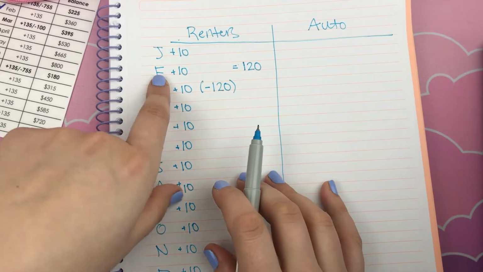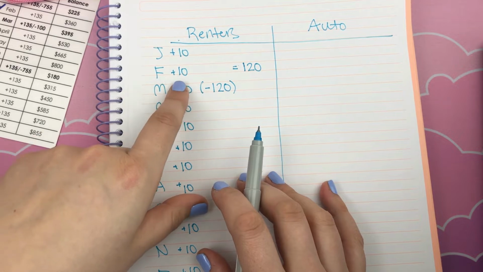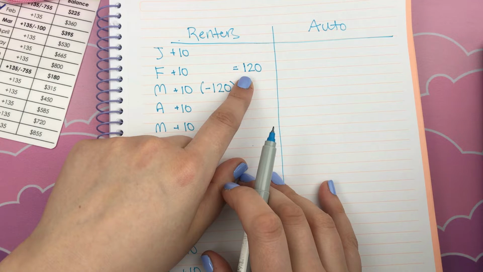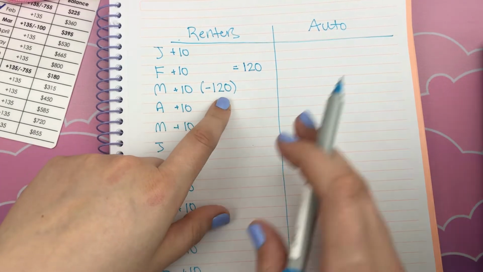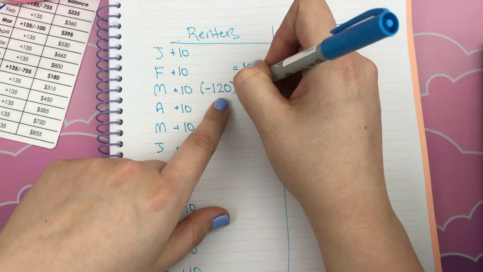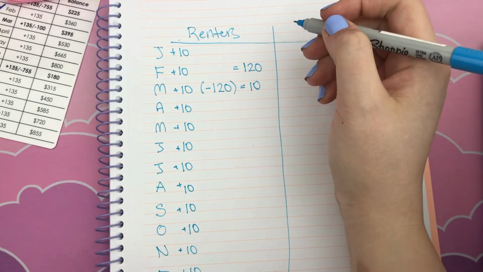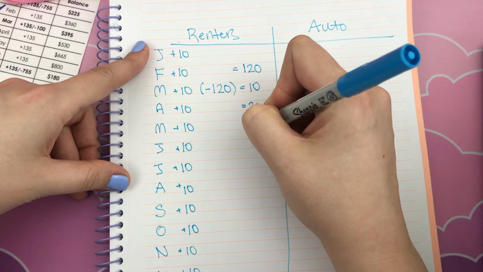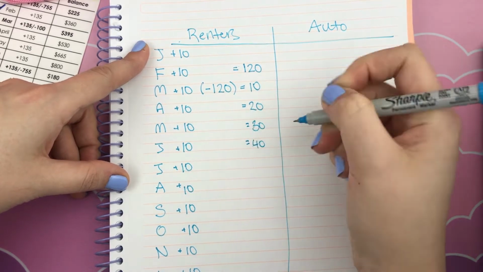Okay, so in February, when I add $10, my balance is 120, and then I add 10, but I take out 120, then my balance is going to be 10. And then we're going to add each month after that. So we'll do 20 here. In June, the balance will be 40.